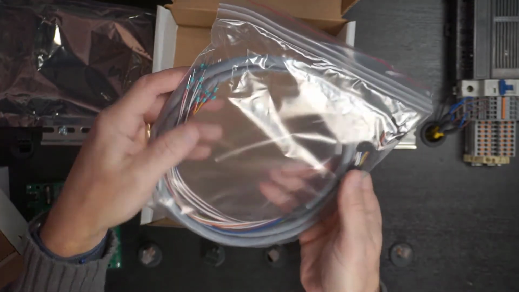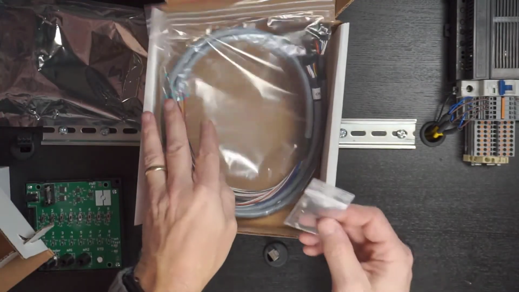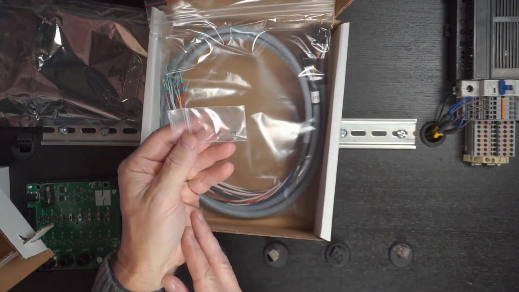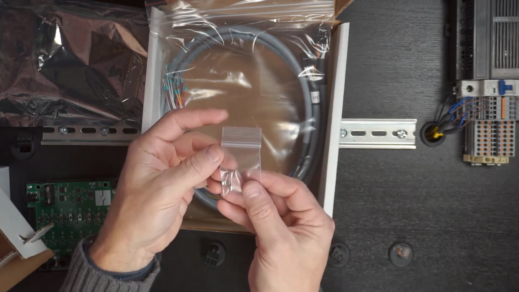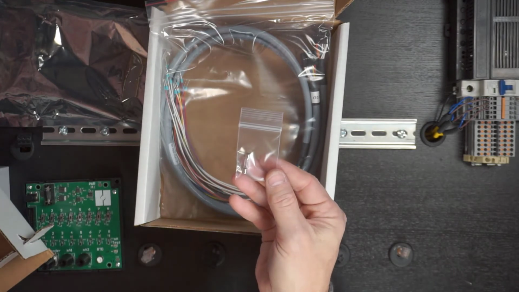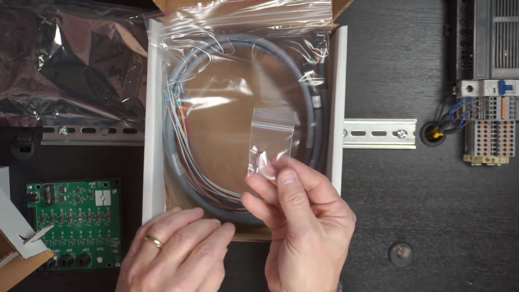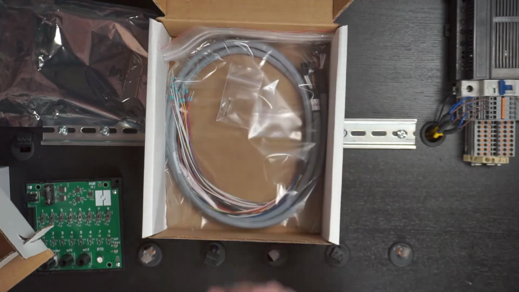Okay, another thing you get in the box is a spare fuse. So if you blow the fuse right out of the gate for whatever reason, the first time you power it up, or the first time that you wire it up, I should say, you've got a spare fuse to take care of you there. Okay, so that's a quick view at what comes in the box with the I/O simulator.